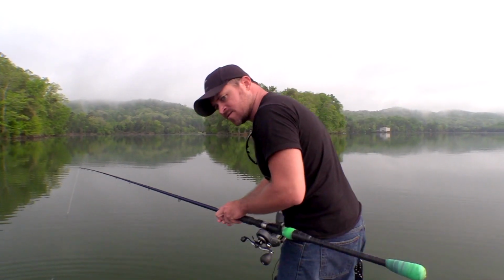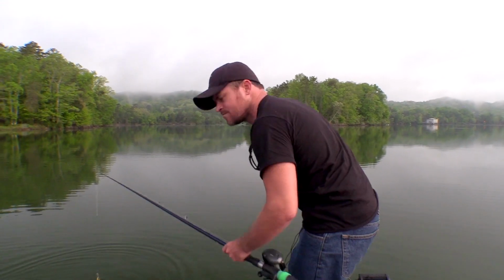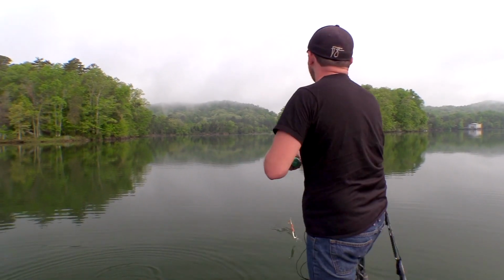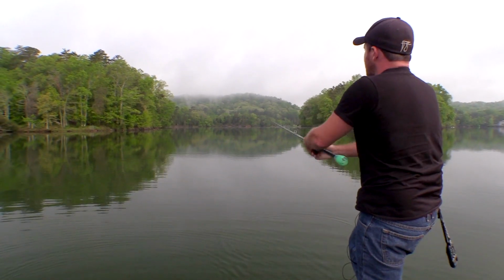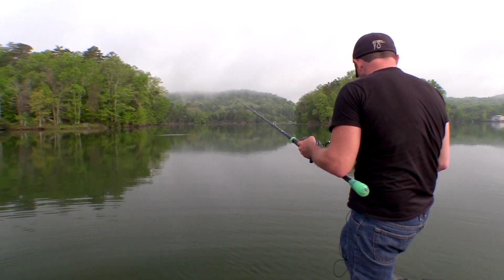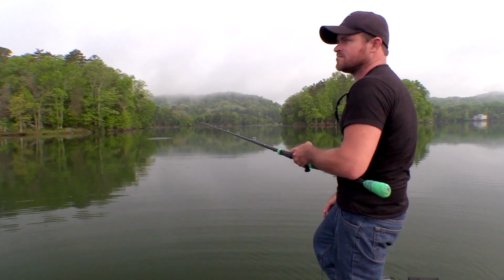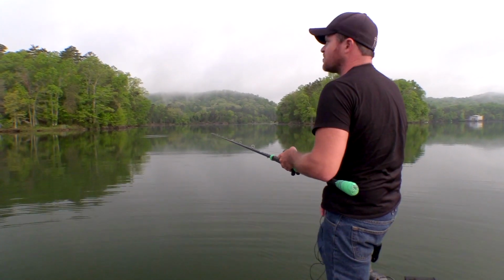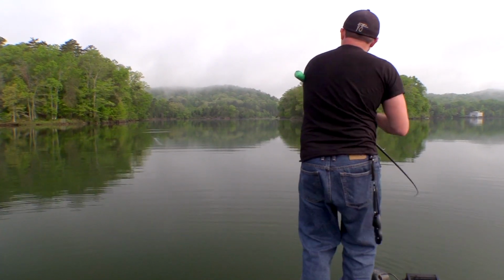So I'm gonna take a glance, see where we're at on the graph. Perfect. It's like 16, 17 feet, which means we're off this point, which means that cast is probably landing in about 11, 10, probably more 12. Hit bottom. That's all I'm gonna do.